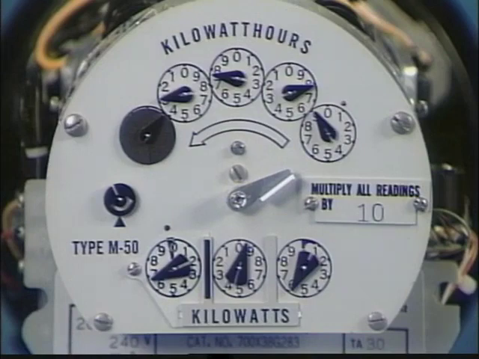The dial register typically uses three dials to indicate maximum demand: a hundredths dial, a tenths dial, and a units dial. A decimal is placed between the dials as needed for full scale. With three dials, the demand reading is more precise than with a sweep pointer register.